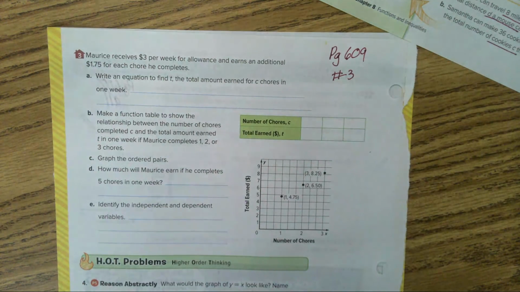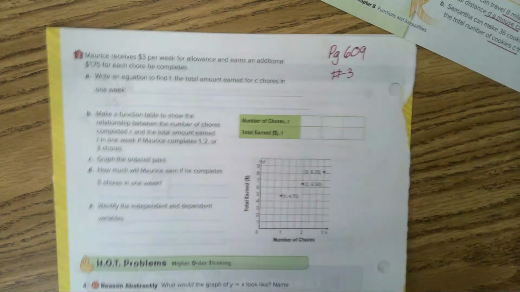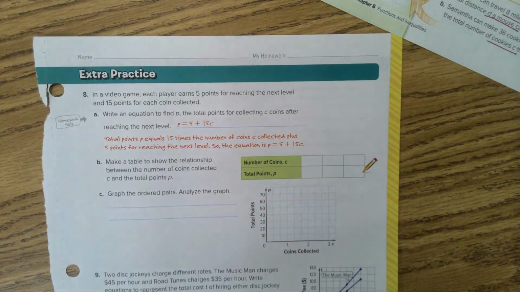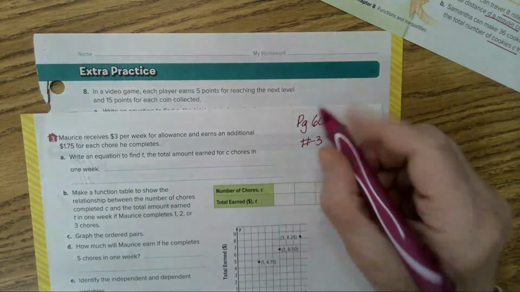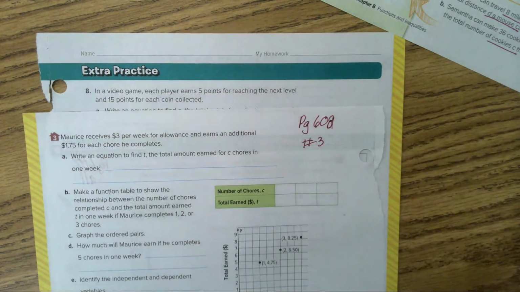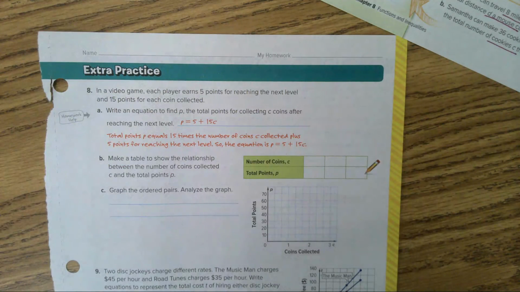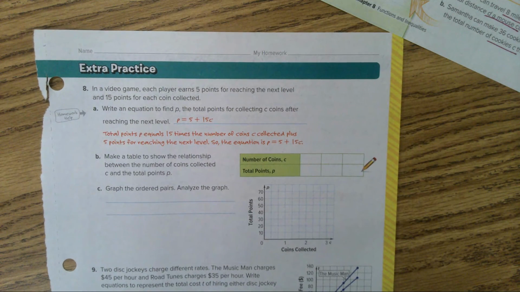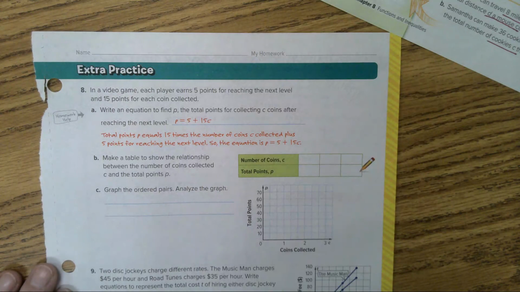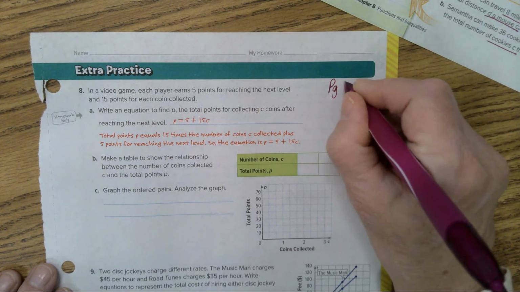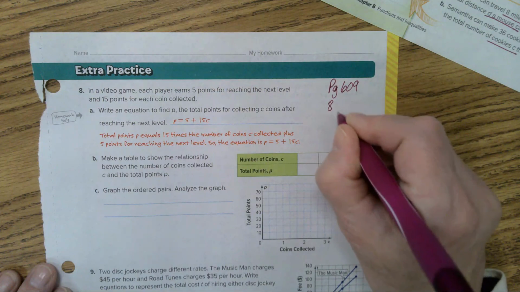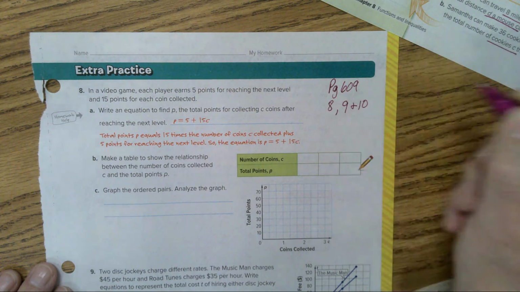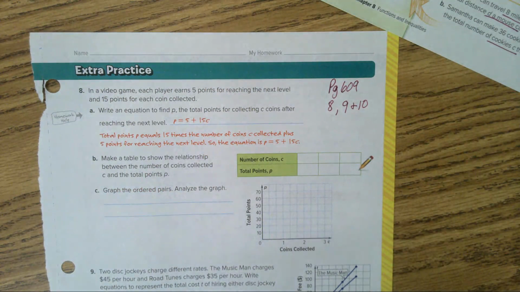It has 5 parts. On page 609, do 8, 9, and 10. It's not going to take you long to do those. And that'll be it. You should be able to get that done in class. I will walk around the room and help you if you have any questions. All right.